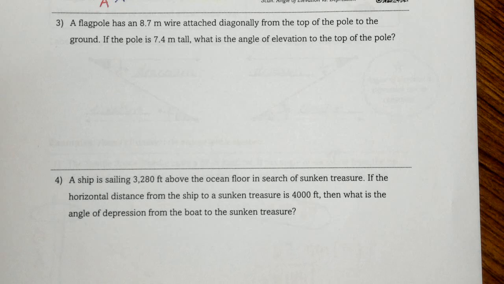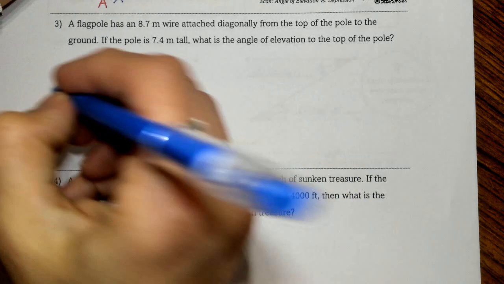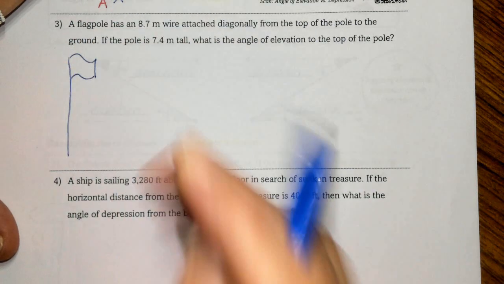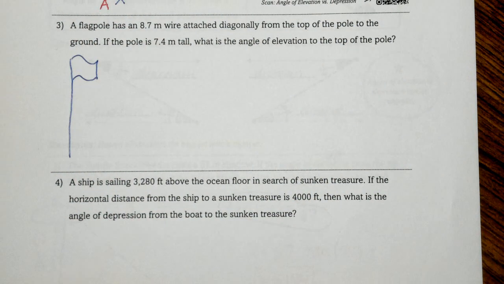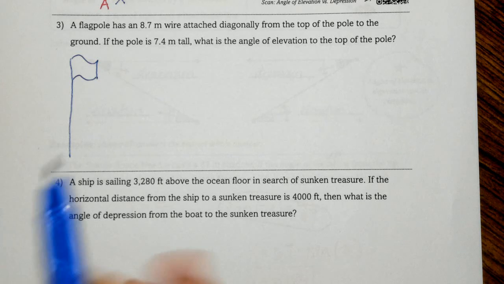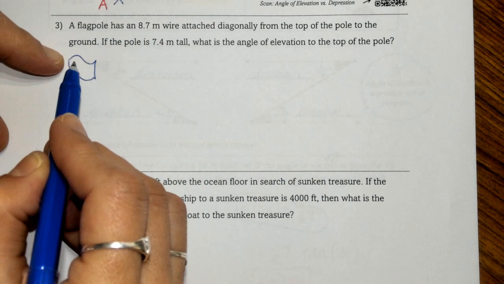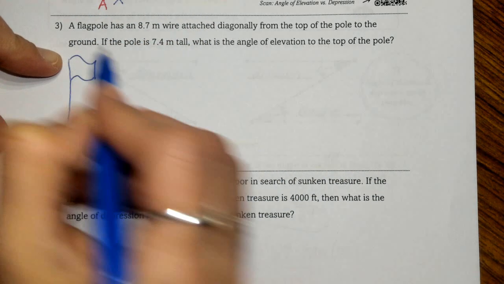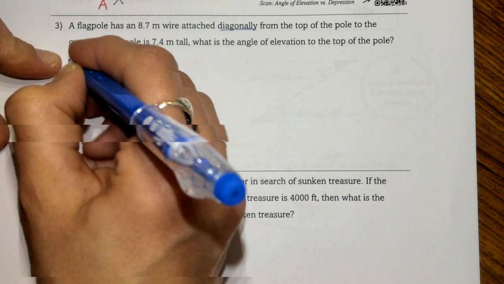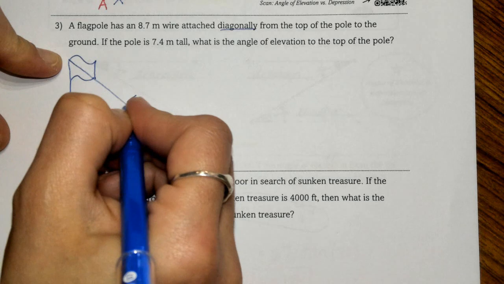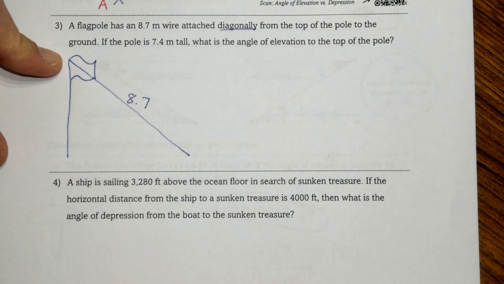Now our next problem, we have a flagpole. Okay, so I'm going to go ahead and draw in my flagpole. And you guys are loving this artwork. This is probably my best one. Right here, the flagpole. It has an 8.7 meter wire attached diagonally from the top, up here at the top, to the ground. So it's diagonally. That right there tells us we're going to go diagonal. And this wire is 8.7 meters long.